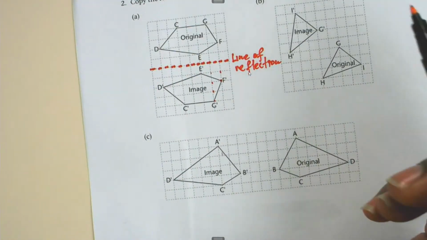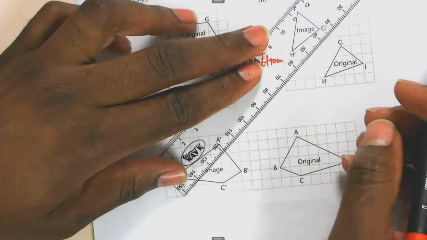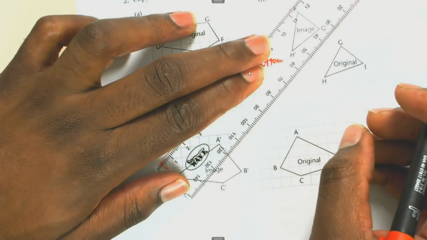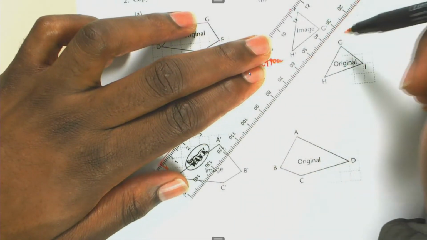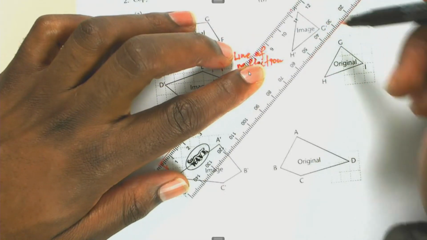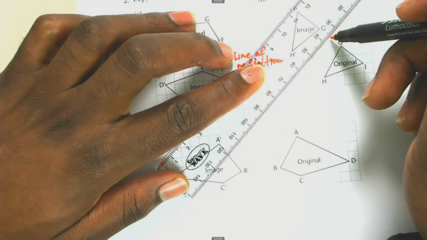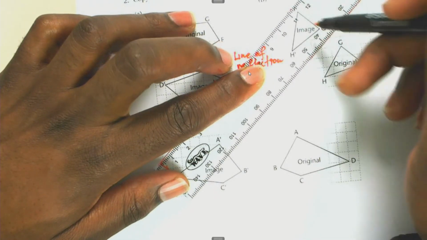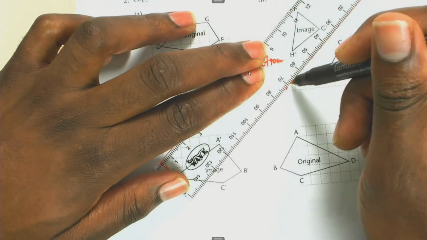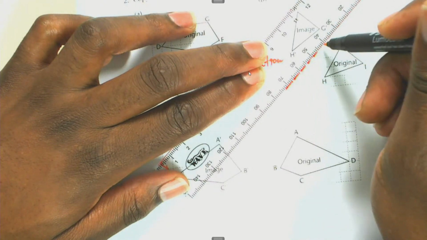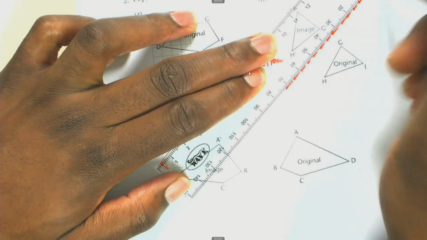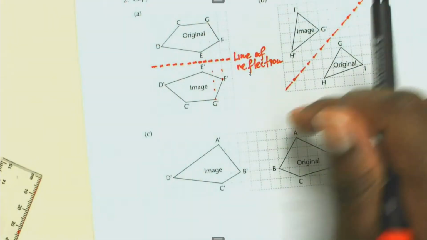So when we cut it here, when we do our measurement with the ruler, we check how many times each point is away from the line of reflection. For example, we've got G prime and G. If we take the point in the middle of them, they will be moved the same distance but in a different direction. So our line of reflection is here.